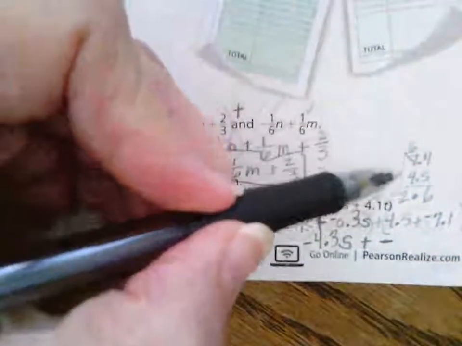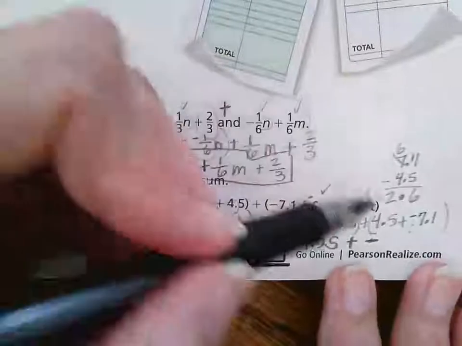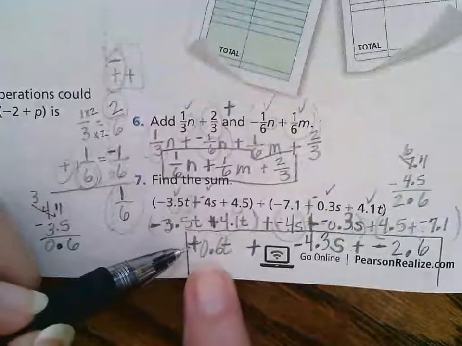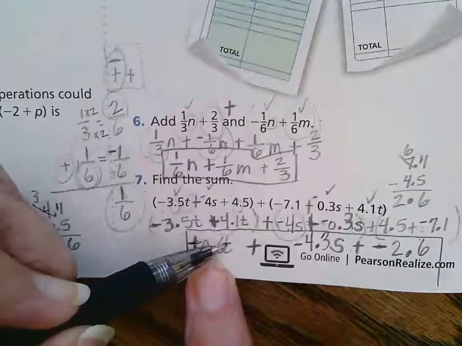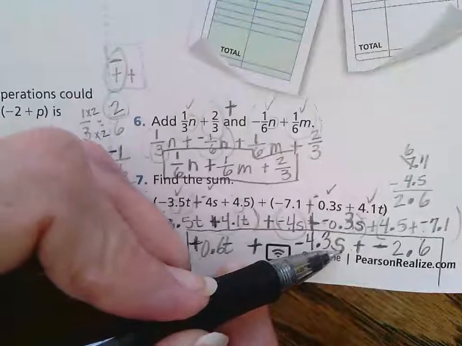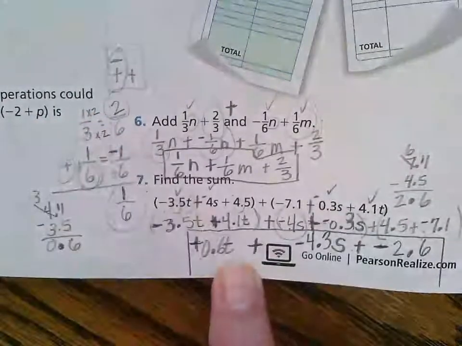And I get 2 6/10. It's a little blurry. So this is going to be a negative 2 6/10. So this is my answer: 0 6/10 t plus negative 4 3/10 s plus negative 2 6/10.